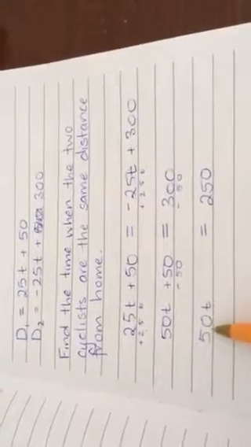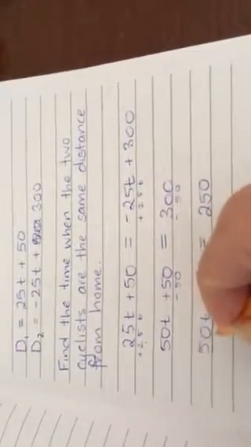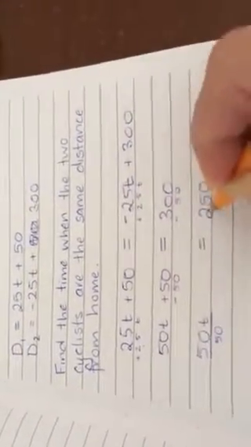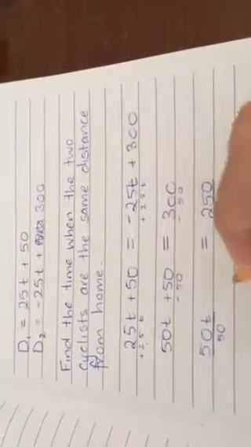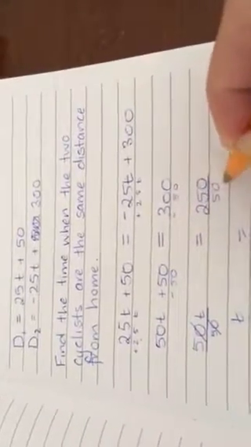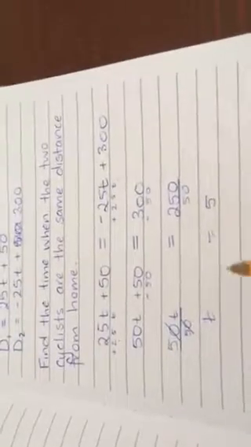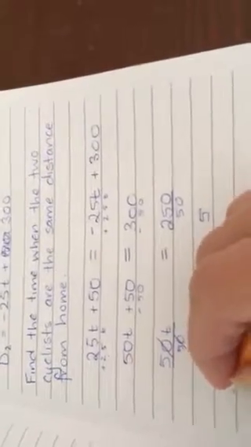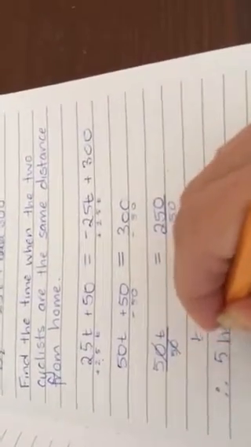It's being multiplied by 50, so we're going to divide it by 50, which means we have to divide this side. So then I've got, cancel that, t equals 250 divided by 50, which is 5. So what that's saying is that the time it will be when the two distances are the same is 5 hours. So therefore, 5 hours.